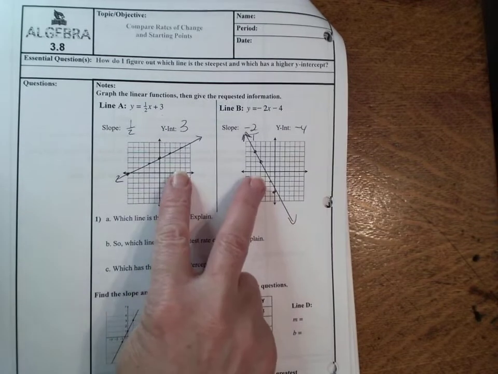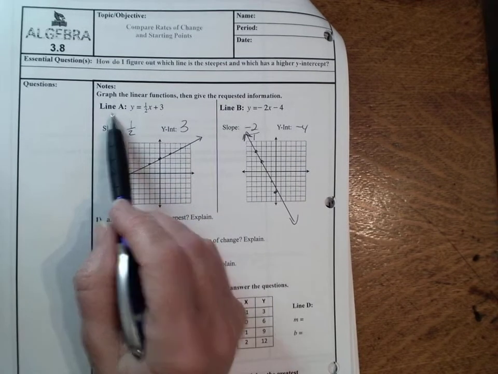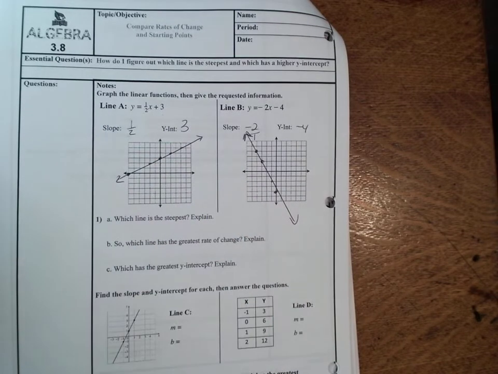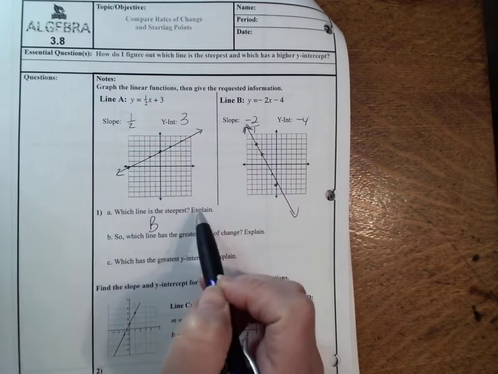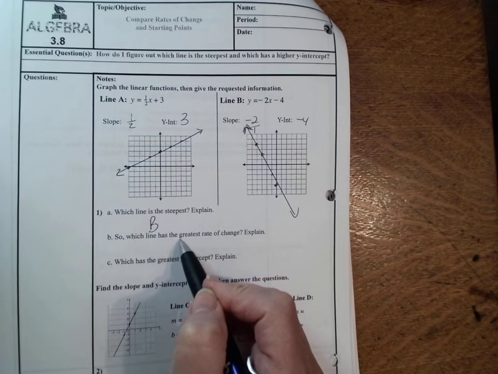Okay, so we're looking at 2 graphs. Which line is steepest? Is it line A or line B? Don't say the first or second one. You got to look at line A or line B. All right, good. Line B is going to be steeper. It says explain. Well, the next question kind of explains it for us.